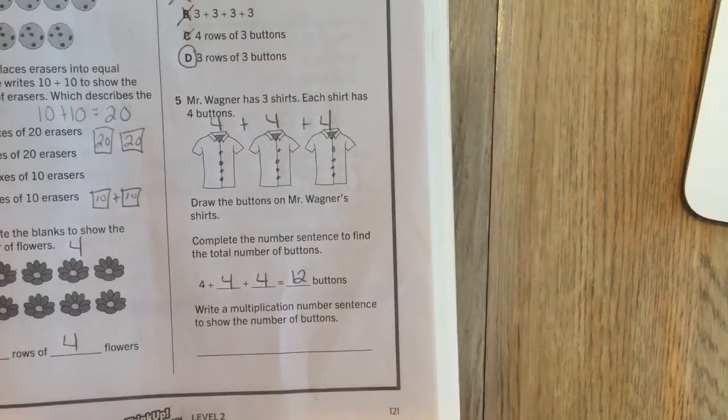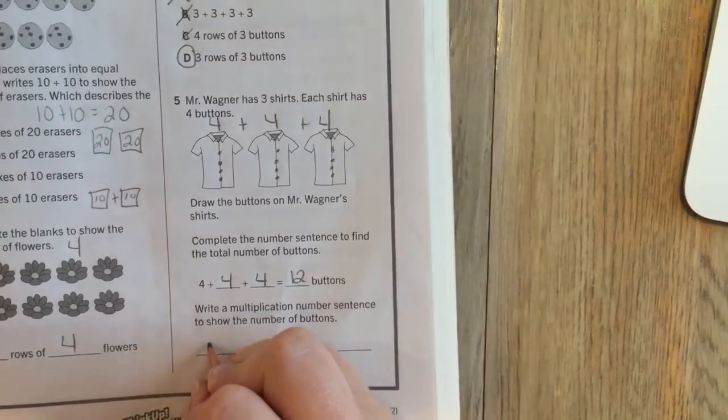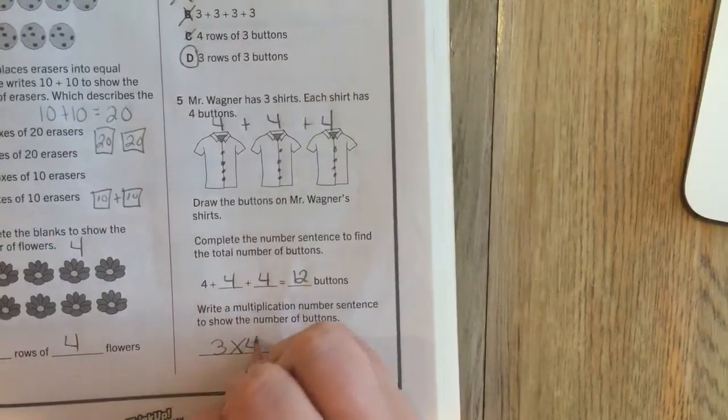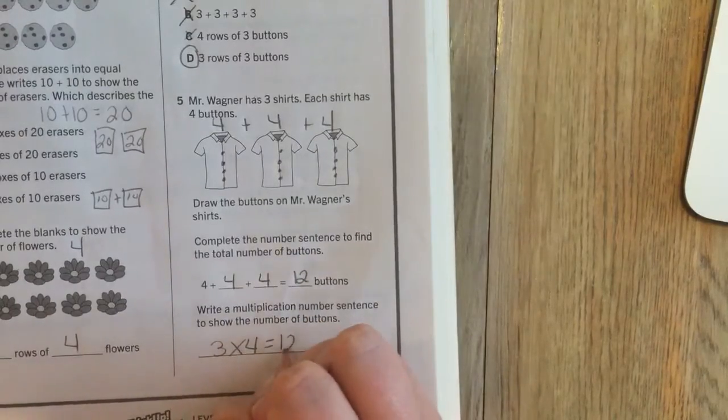Now, it says write a multiplication number sentence to show the number of buttons. Well, there's 4. How many times? 3 times. Or 3 times 4. I will count either way because it ends up being 12 buttons. So 3 times 4 equals 12.